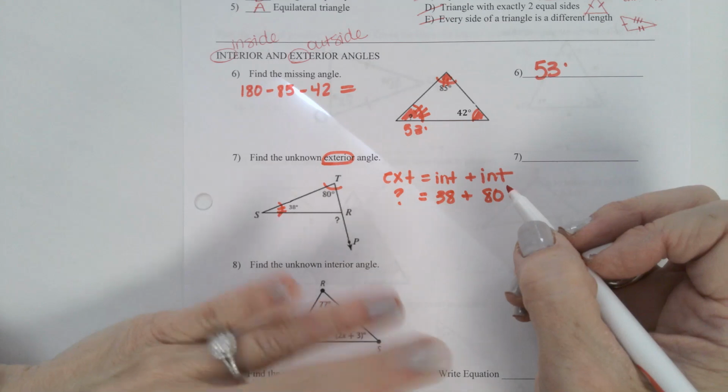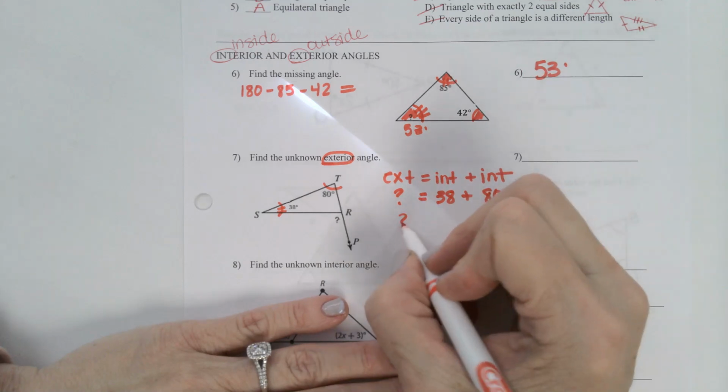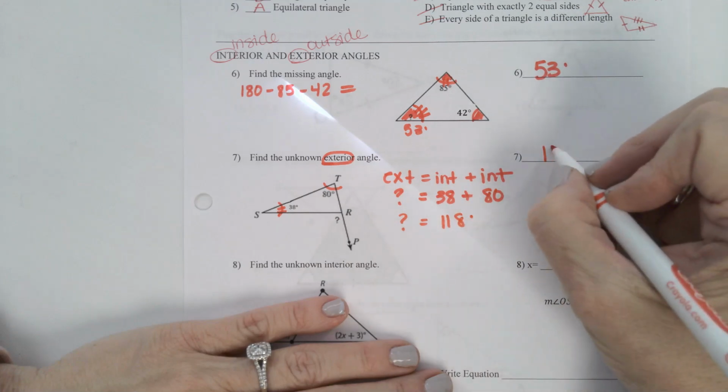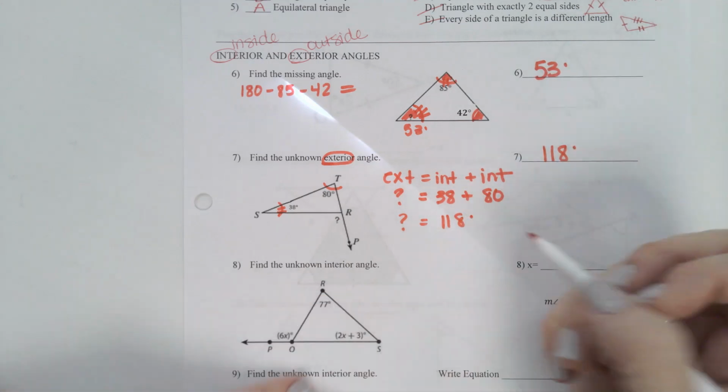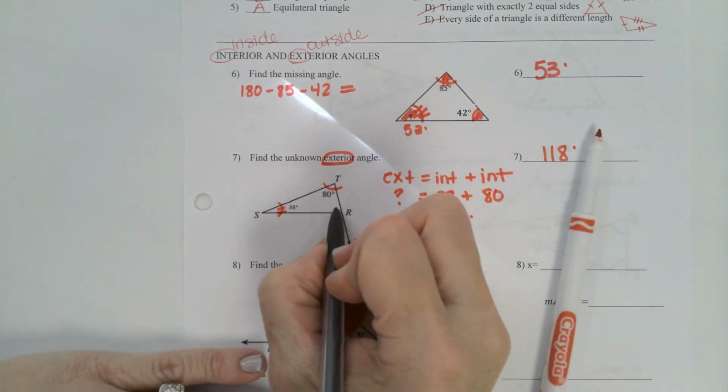All I have to do is add them together. 80 plus 38, I get 118. All right, 118 degrees.